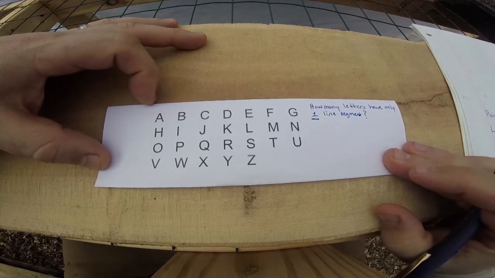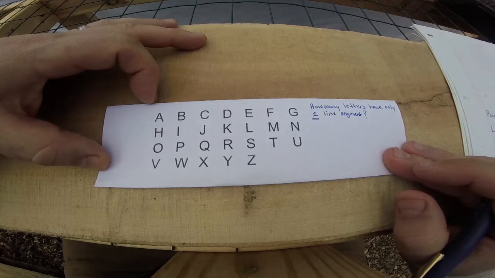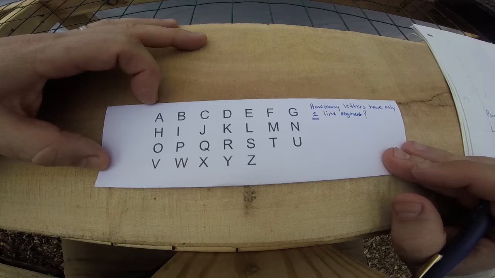So what I want you to do is really think about it. Once I'm done here, you can pause the video and really think about actually looking at all of the letters on here, writing them down, counting in your head. This might be something you'd be able to do in your head. It's up to you. If you need to write them down to do it, go for it. I want to know how many of these letters only have one line segment in them. Okay. All right. Pause the video right now.